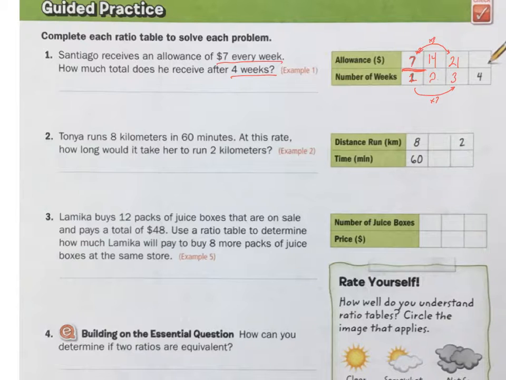And then the last one, I'm going to start out with my unit rate, 1 week. How do I go from 1 to 4? It's times 4. So 7 times 4 is 28. So how much did he receive after 4 weeks? He got a total of $28.